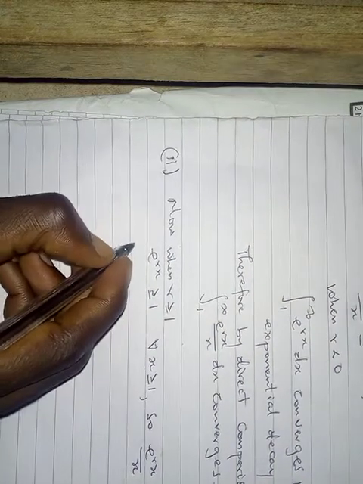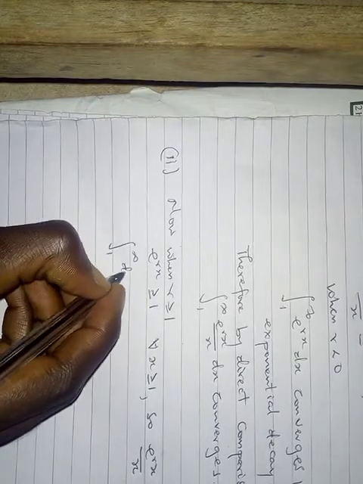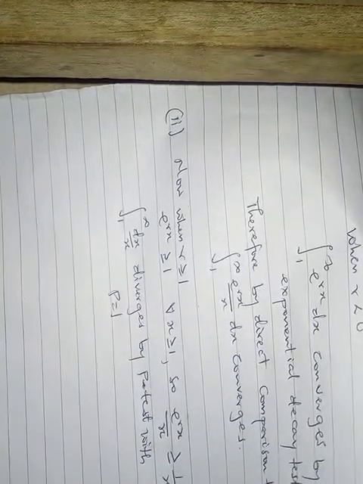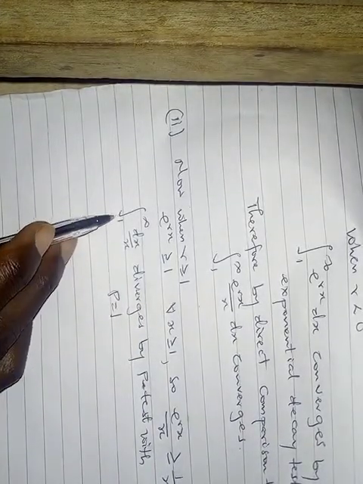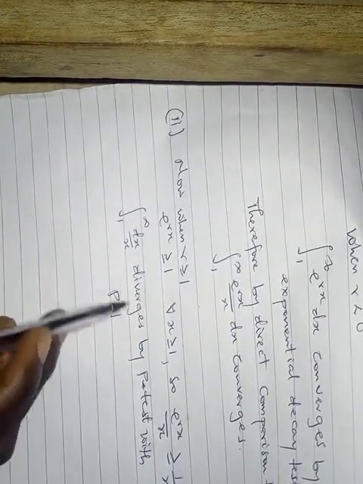The integral from 1 to infinity of dx over x diverges. This integral diverges by the p test with p equals 1.